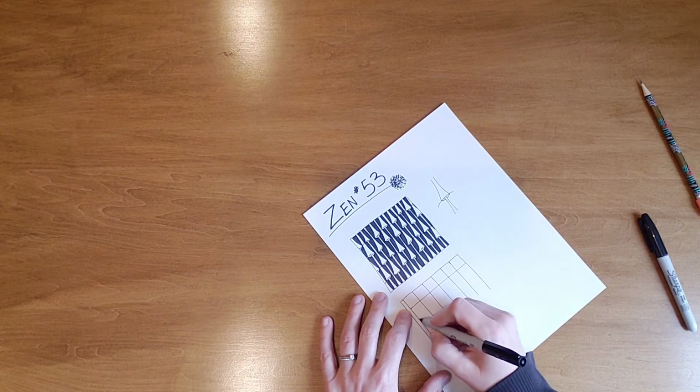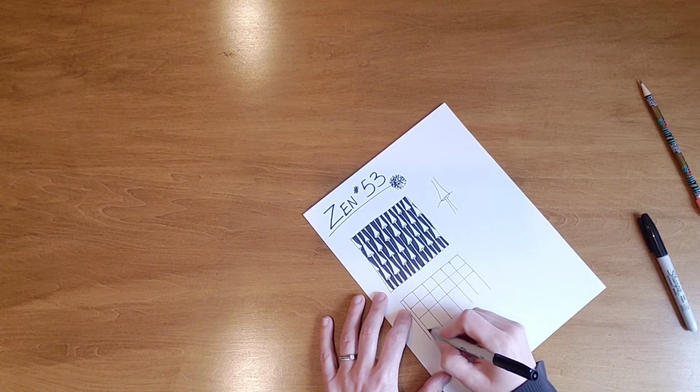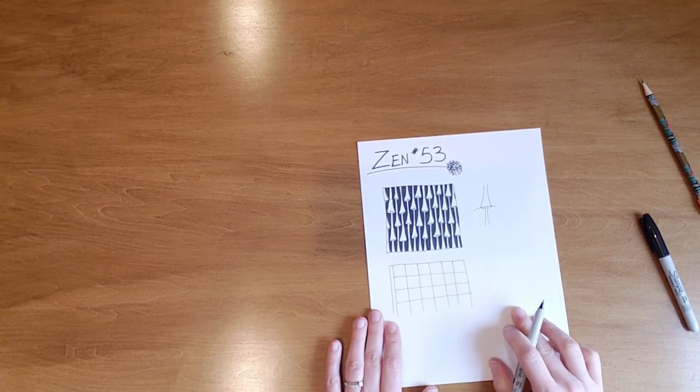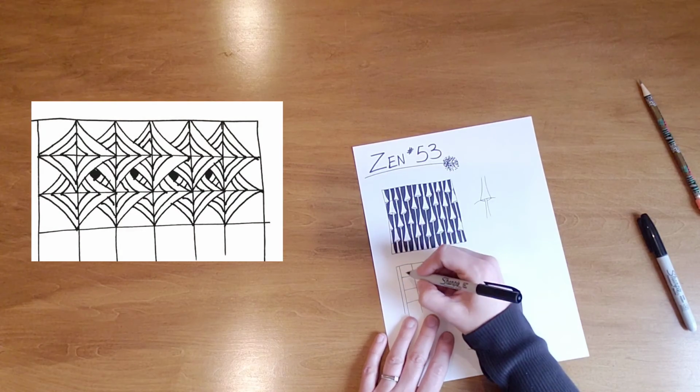And then you want to divide that into rows as well using approximately the same spacing. I'm just going to do 3. You could certainly have as many as you want. I can already tell that mine are not very straight, but that's okay.